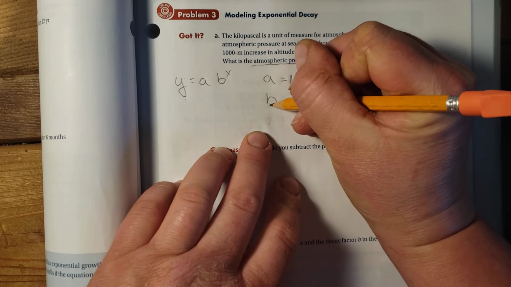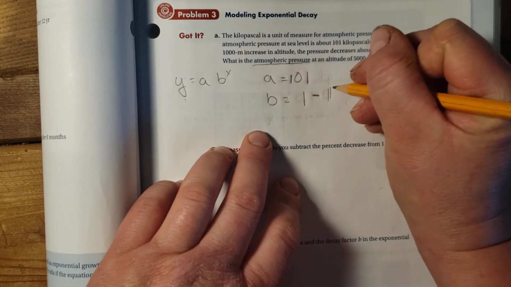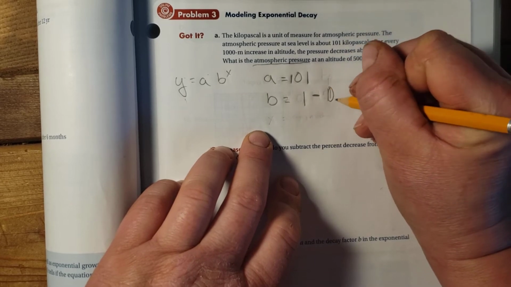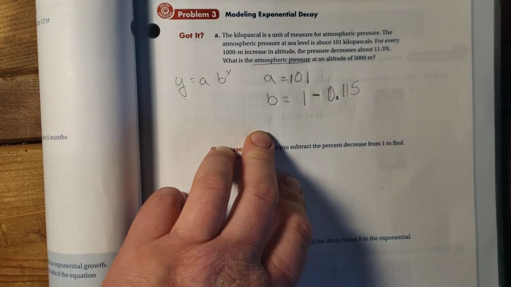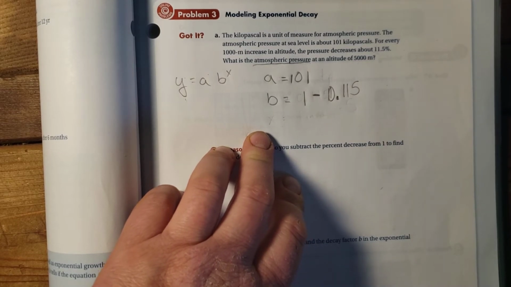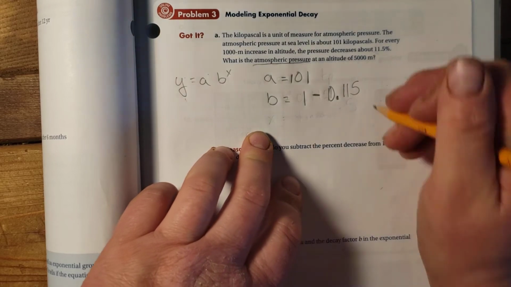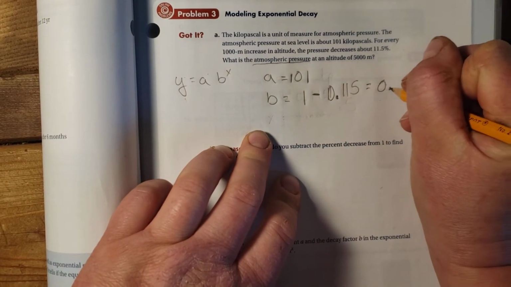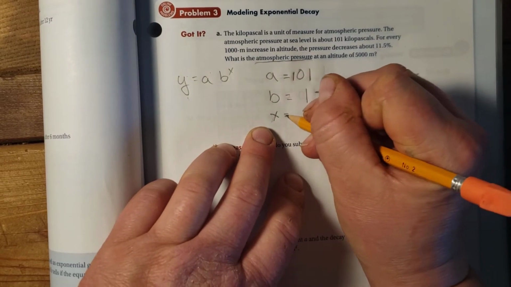So we also are calculating the pressure decrease. So b is the decay rate. So that's going to be 1 minus 0.115, right? Because that's our percentage. So you can either grab your calculator or you can do it in your head. I like to use my calculator to be sure, but the answer there is going to be 0.885.